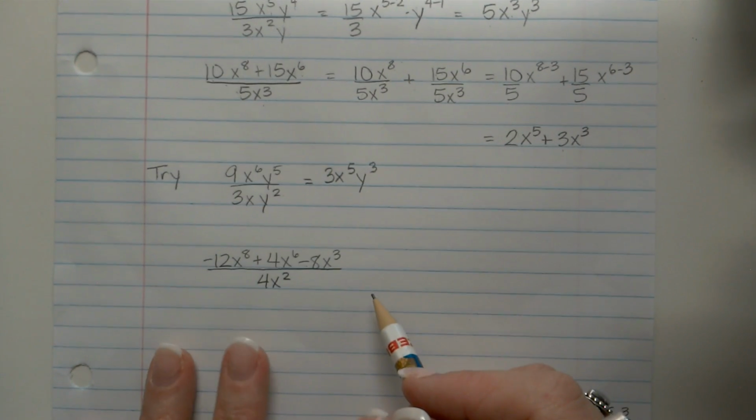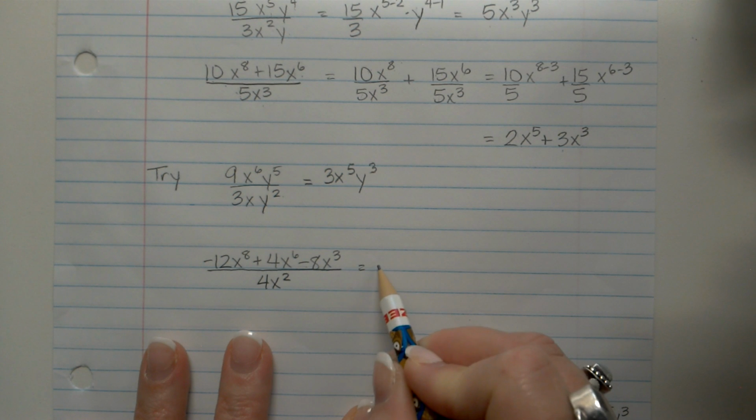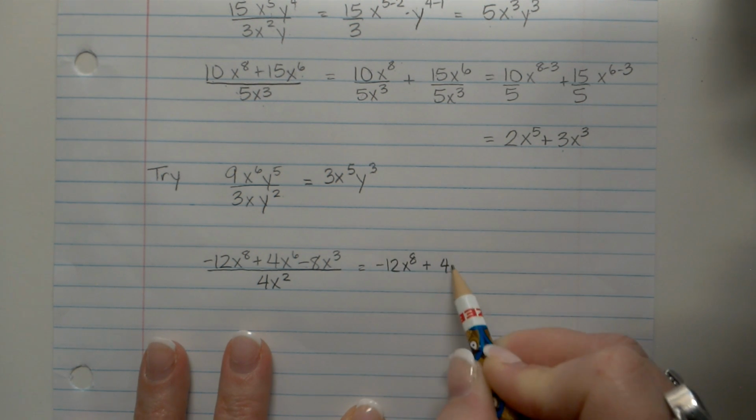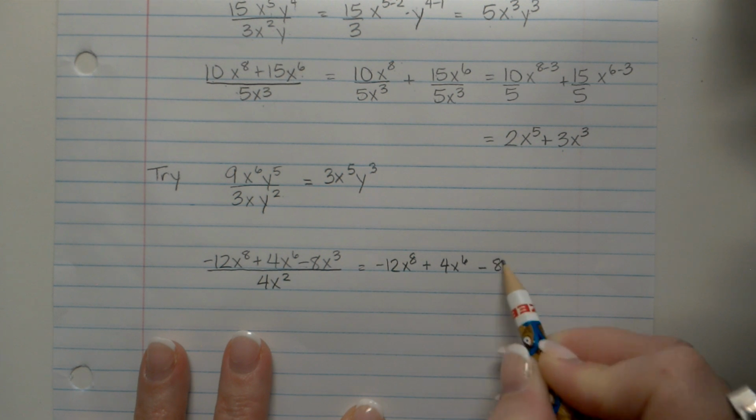All right, looking at this one, you're going to have to separate each part. Negative 12x to the 8th plus 4x to the 6th.